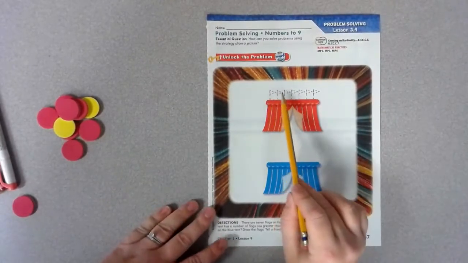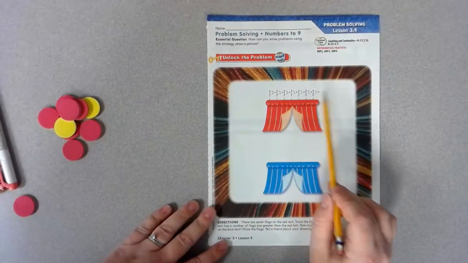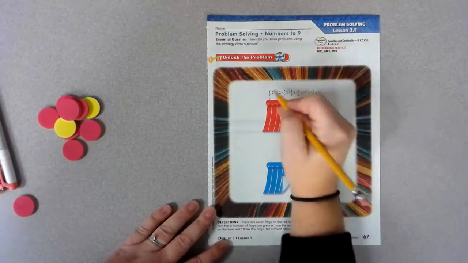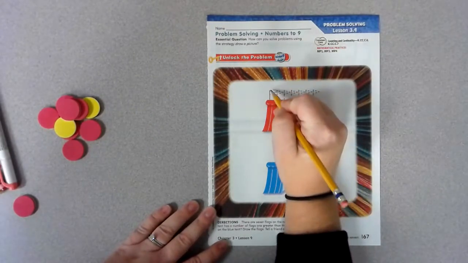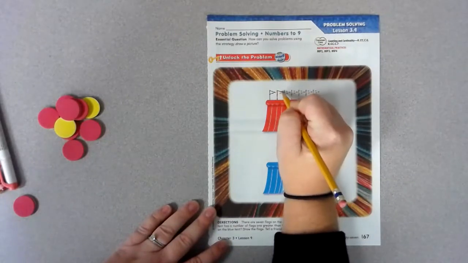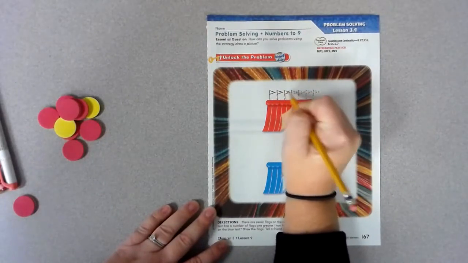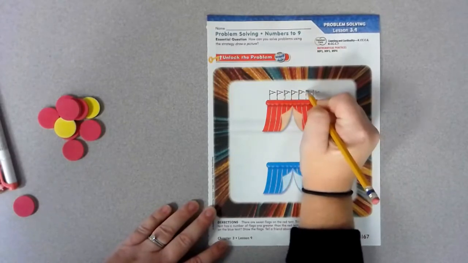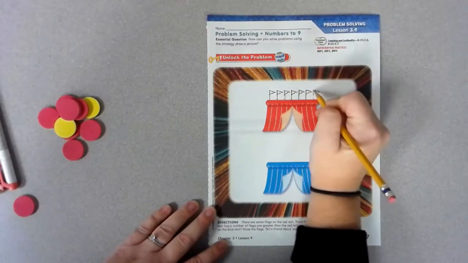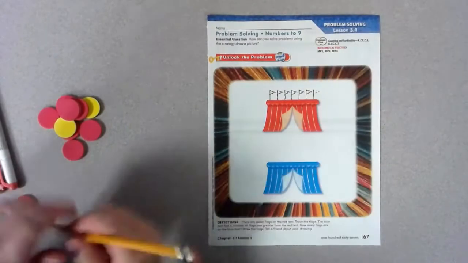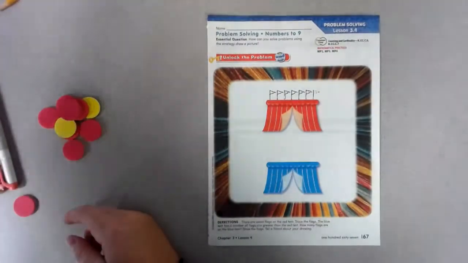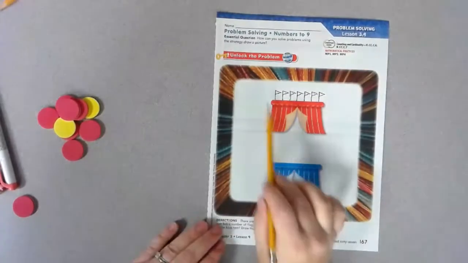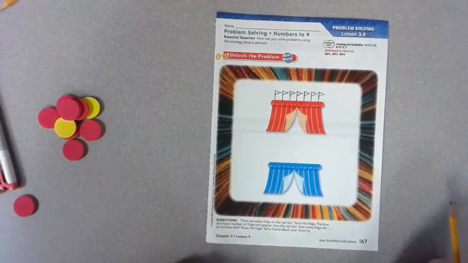So up here, there are 7 flags on the red tent. Start by tracing the flags. So we're just going to trace the 7 flags. Oopsies, my pencil broke. Good thing I'm prepared and have another one right here. Okay, so 7 red flags.